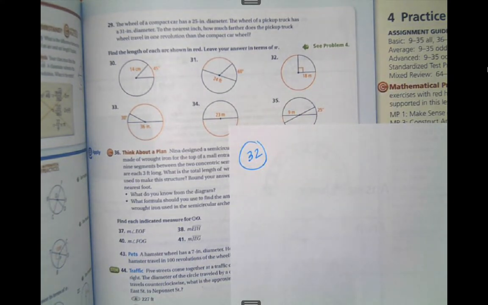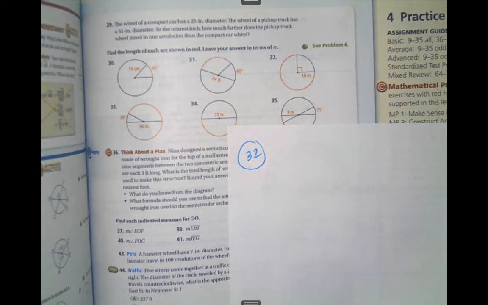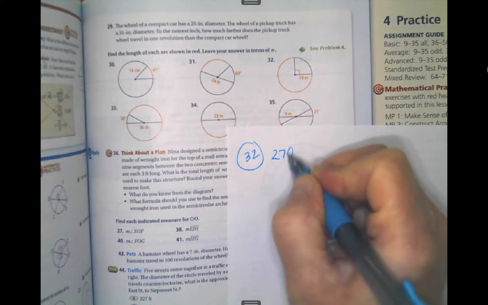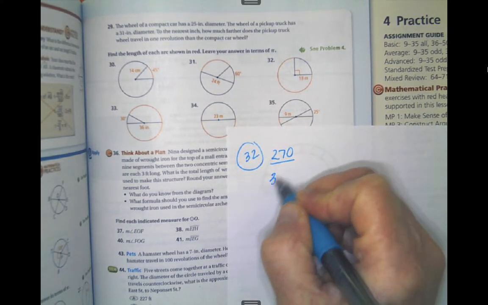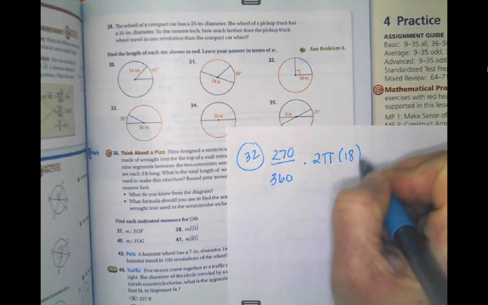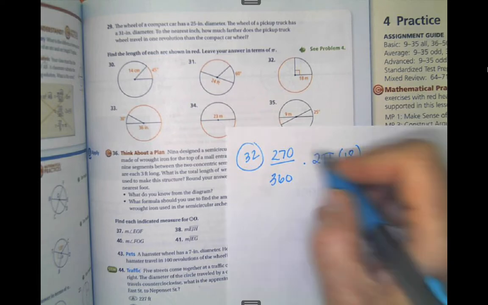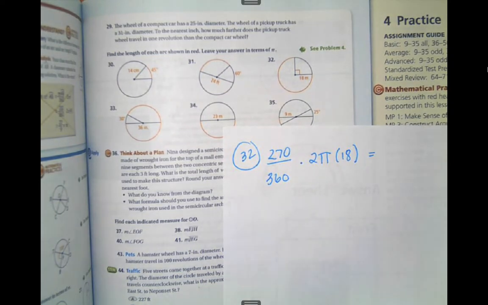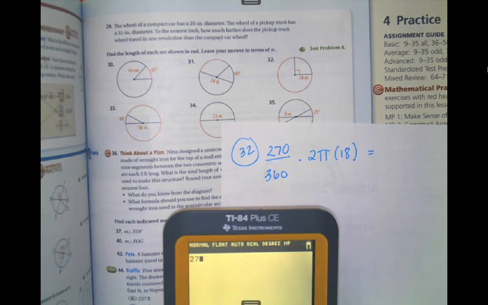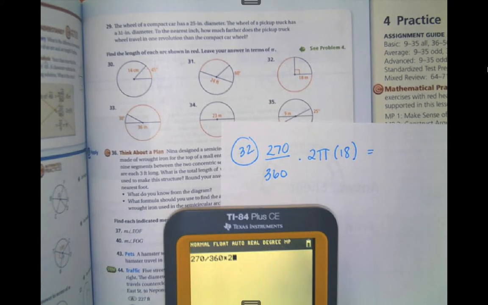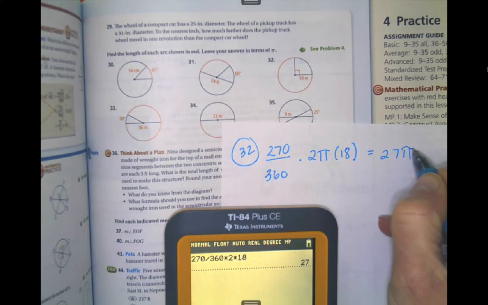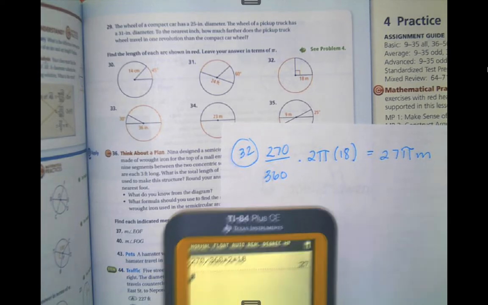So then I could just do 270 over 360, and then 2 pi r, which is 18 here. I'm leaving my answer in terms of pi. So on my calculator, I can do 270 divided by 360 times 2 times 18, and I get 27 pi, and again, the units here are meters, okay?